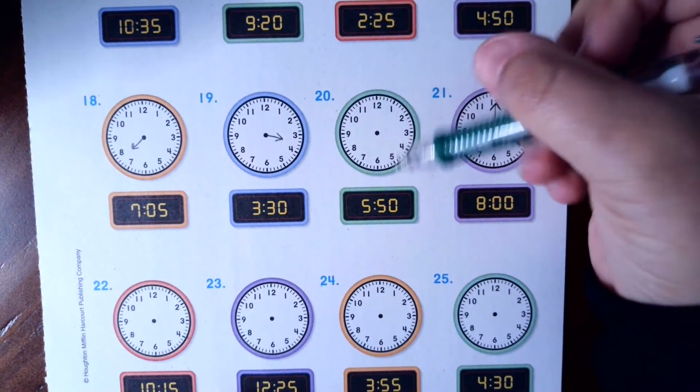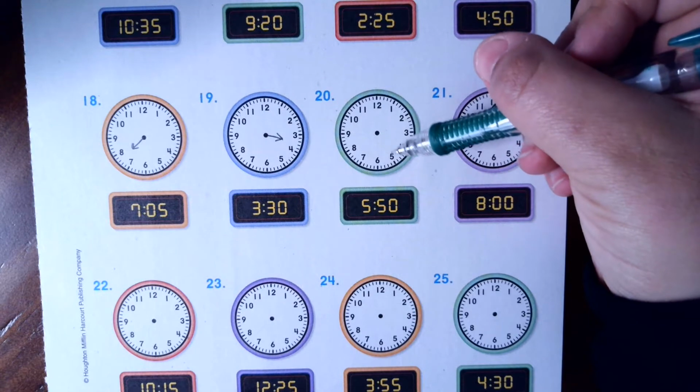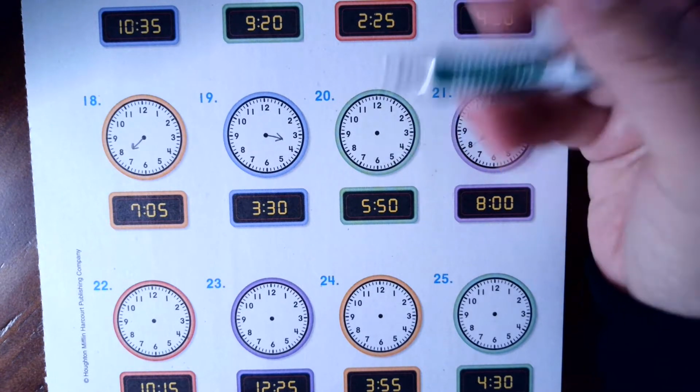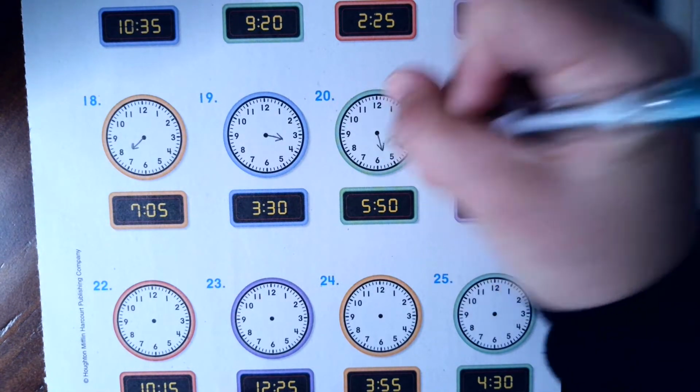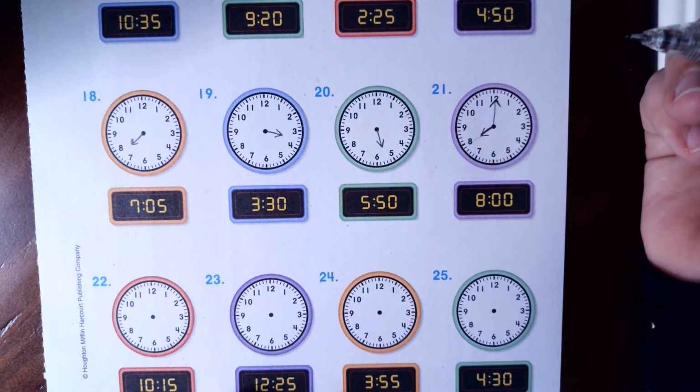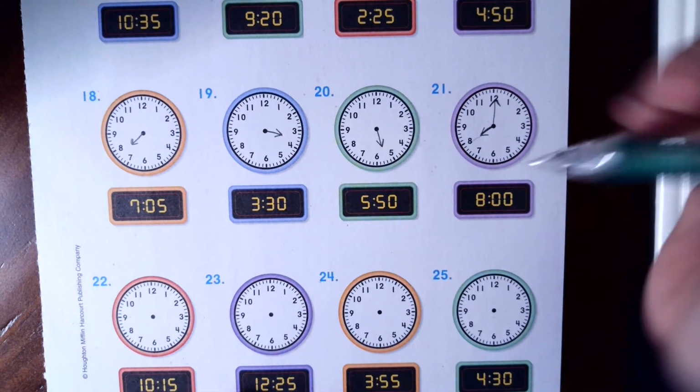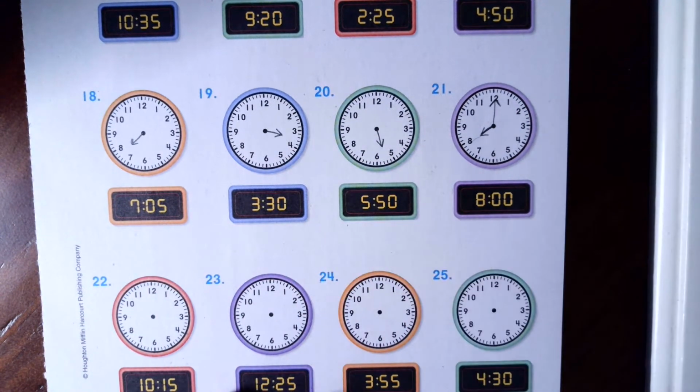Number 20, we have 5:50. So I know it already passed 5 and it's going towards the 6. So between 5 and 6. And then we did number 21. If you want to try the minutes on your own, please feel free.